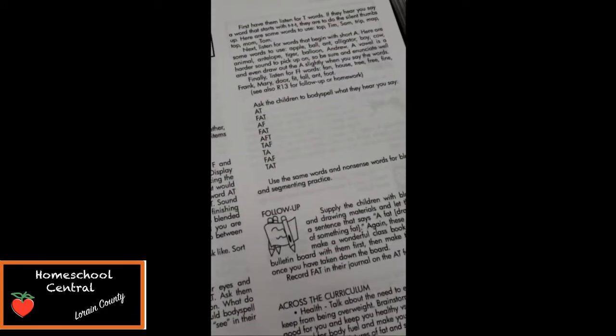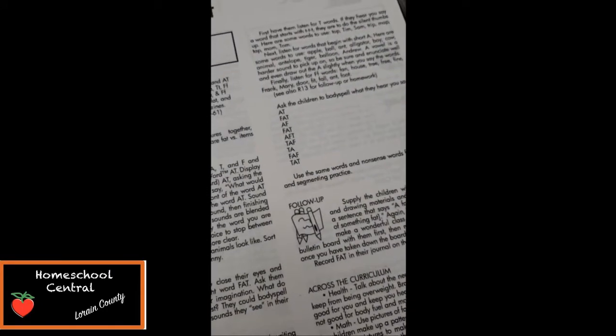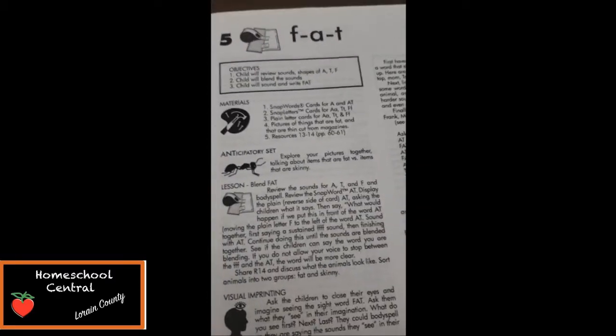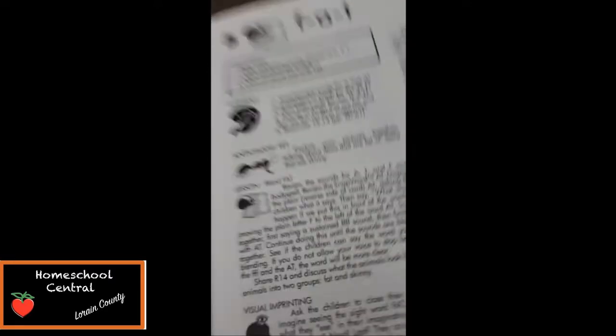So for "at," let me grab our, these are not in alphabetical order anymore. Give me one second. Sorry, I have to put my phone down so I can find the sight word. "At."